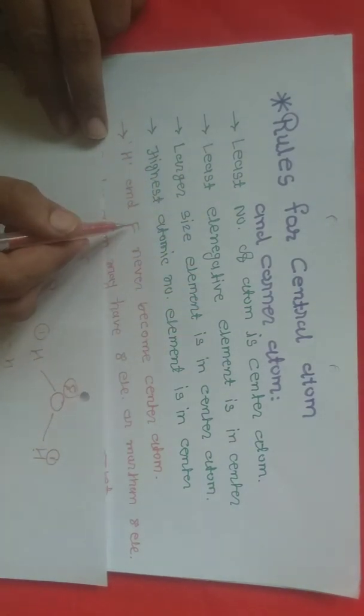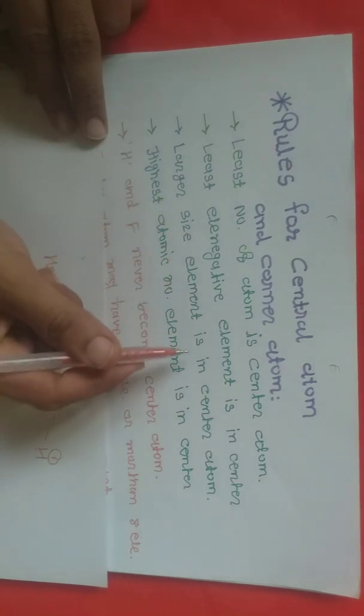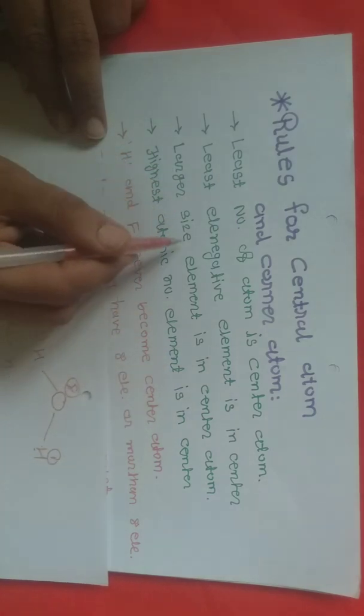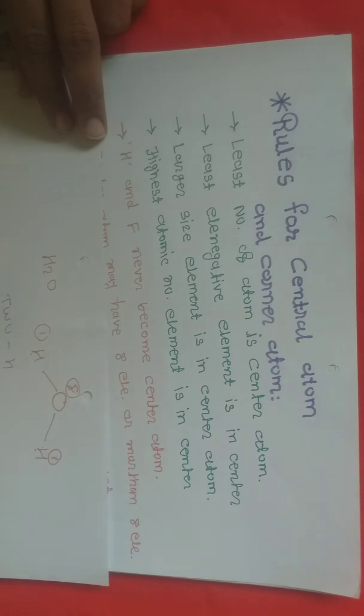Hydrogen is the smallest in size, and definitely the smallest size element cannot be the center atom, because our rule says that the largest size element is the center atom. So hydrogen and fluorine are never used as a center atom.